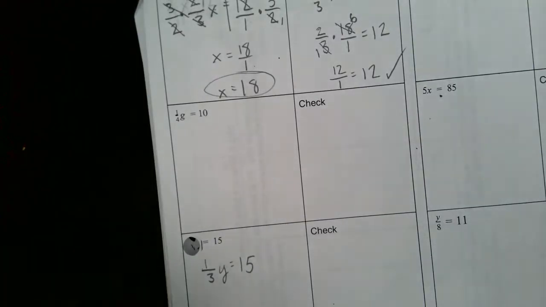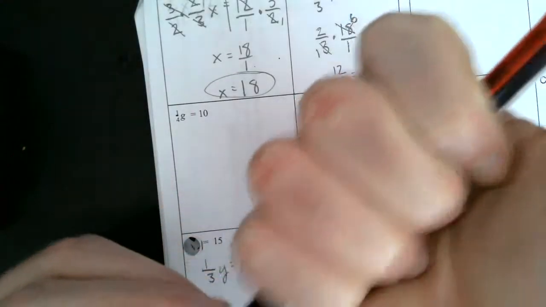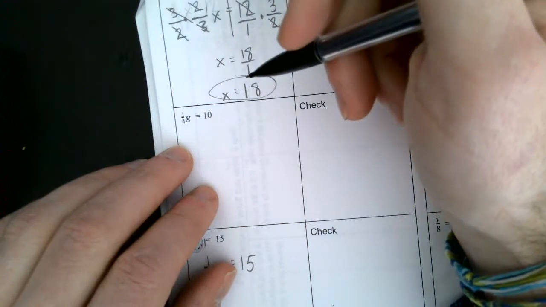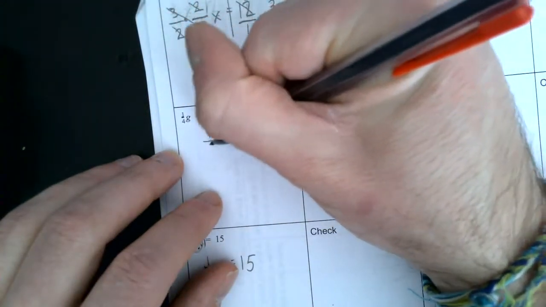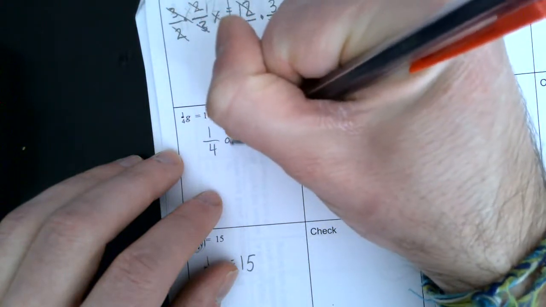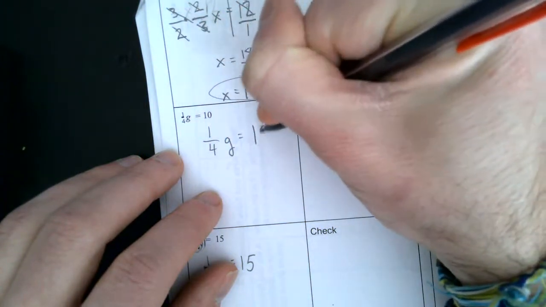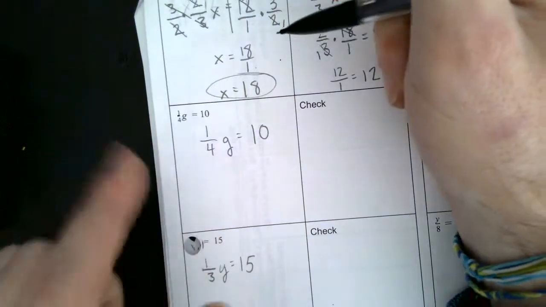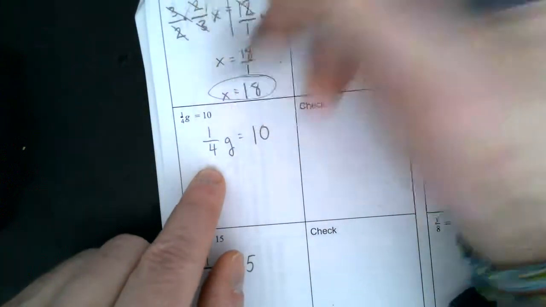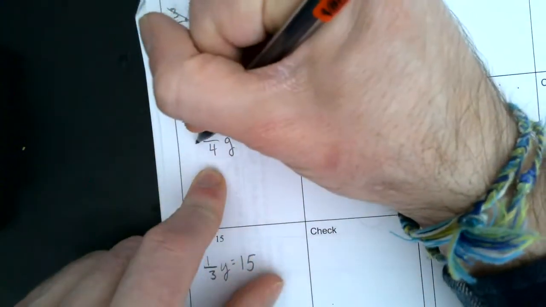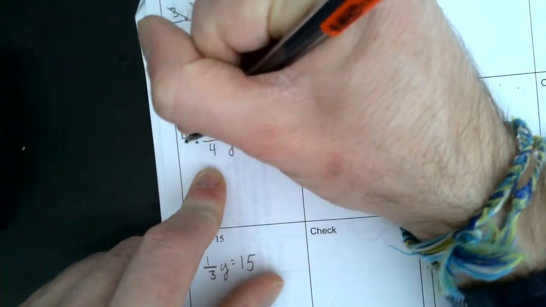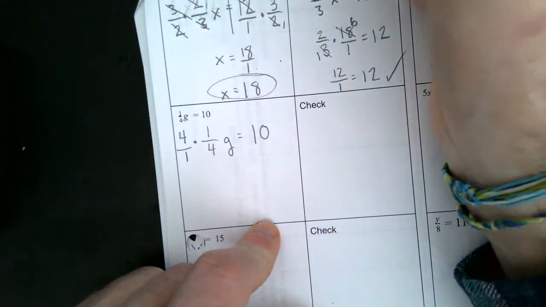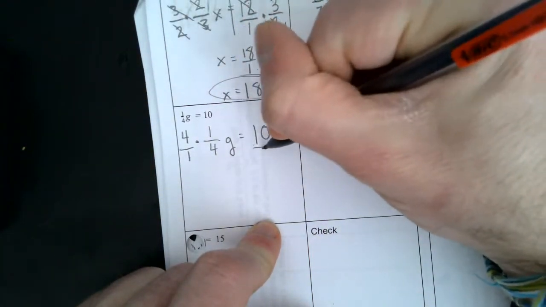All right, let's try another one like that. Similar, different numbers. So we have 1/4 times g equals 10. Because we're multiplying here, we're going to have to undo the 1/4. We're going to multiply by the reciprocal of 1/4 on both sides. The reciprocal of 1/4 is 4 over 1. On this side, I'm going to change that 10 to 10 over 1.